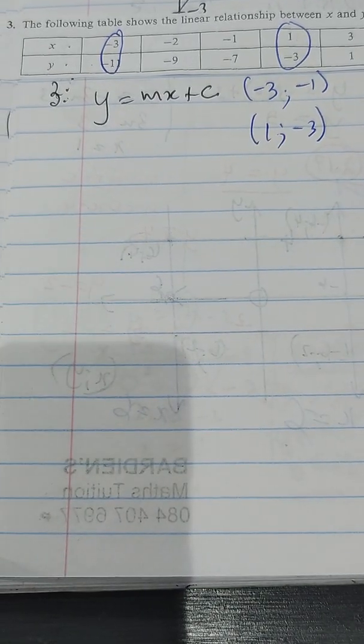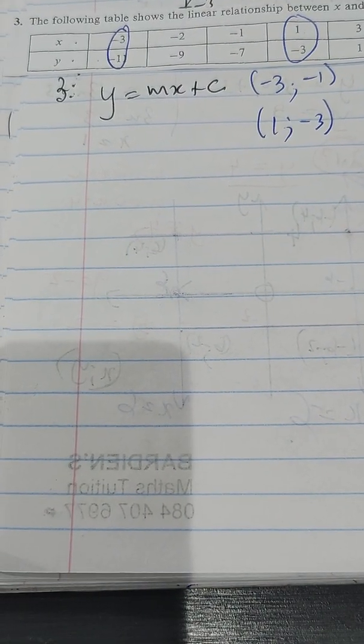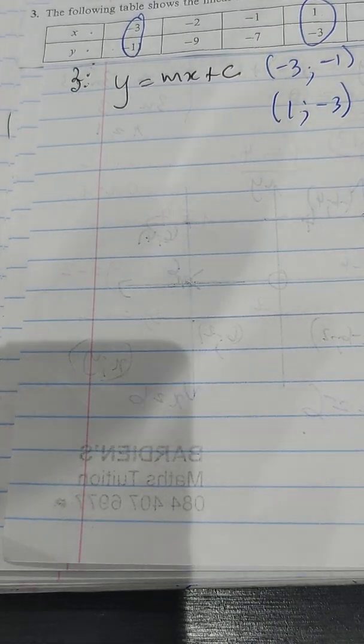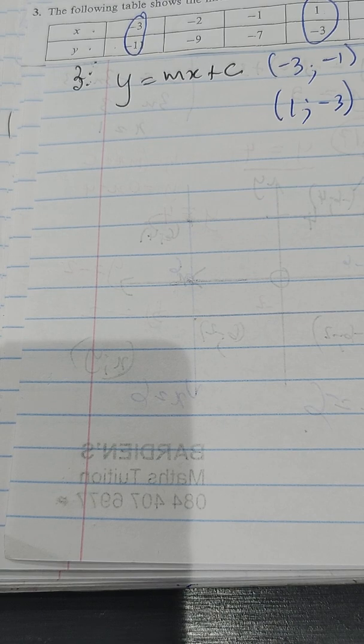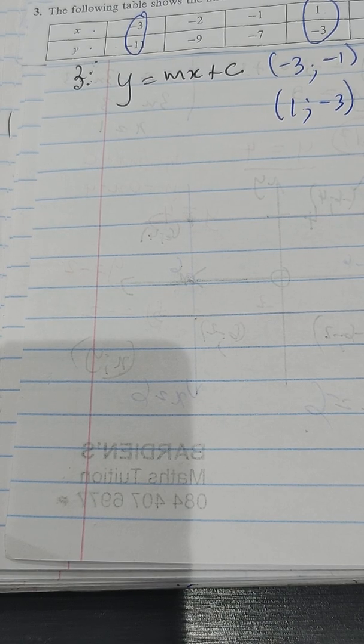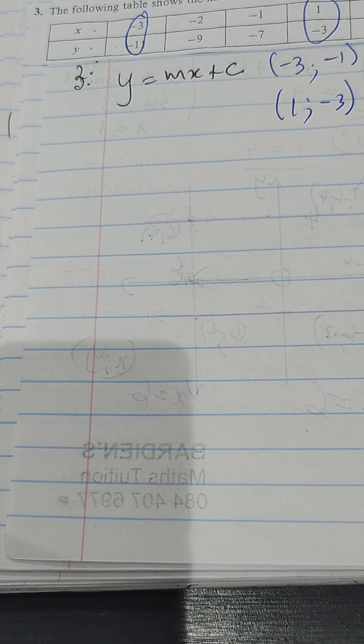Okay, remember there's many ways of determining the equation of a graph. I could have done this using the method we use in number patterns. We could have checked the relationship that exists between the graph. There's many ways, as I said, of doing this.